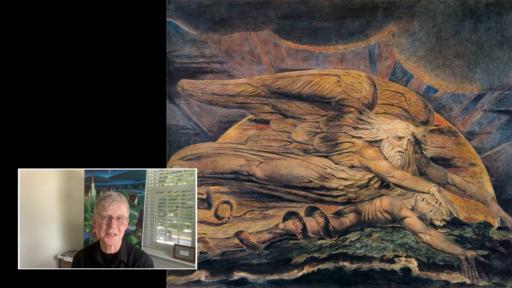Now here, this is a classic visionary work. This is God creating Adam. This is by William Blake. This was painted in 1795. This is in watercolor. Here it's very symbolic.